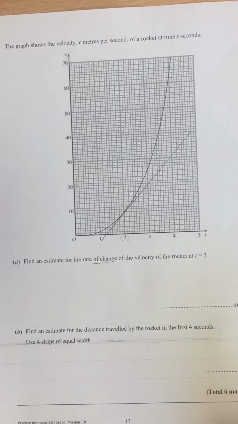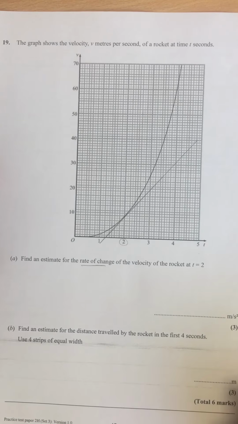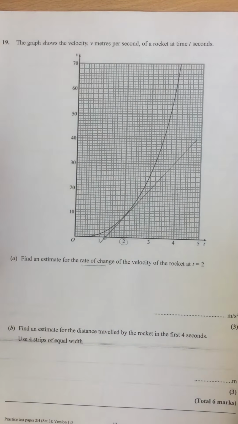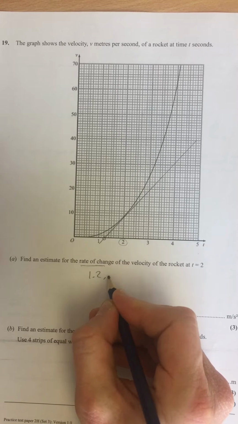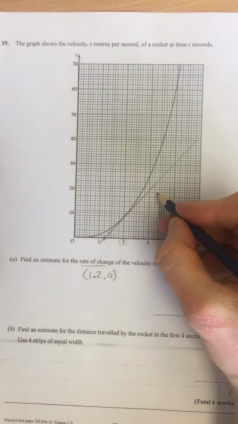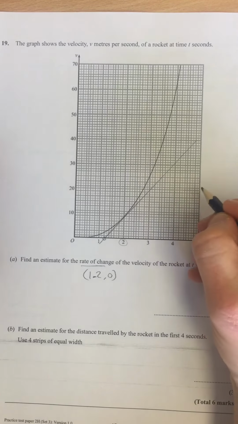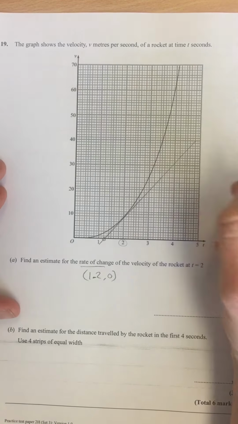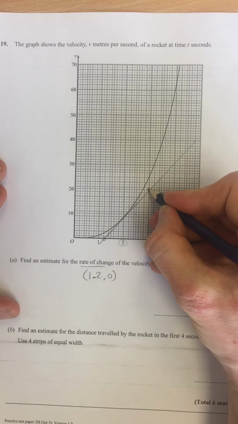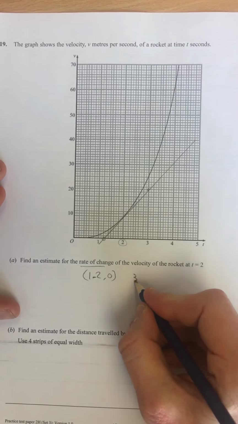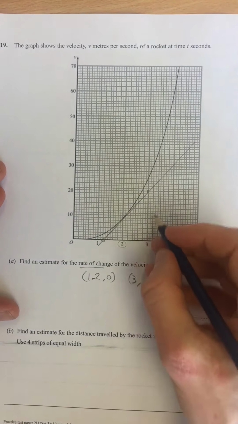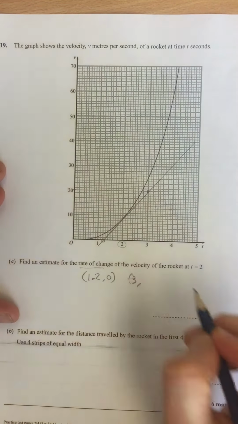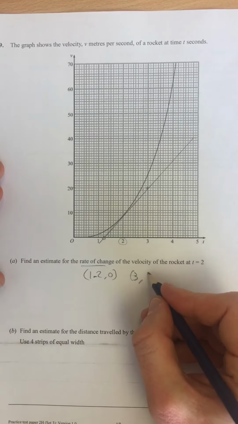And I want to work out the gradient of that. So in order to work out the gradient of that, I want to find two coordinates that I can read off this graph easily. Well, that point there looks pretty easy. That's the coordinate (1.2, 0). And then another coordinate over here somewhere. Well, let's pick this coordinate here, which is the coordinate 3. The t coordinate there is 3, and the v coordinate there is 20.